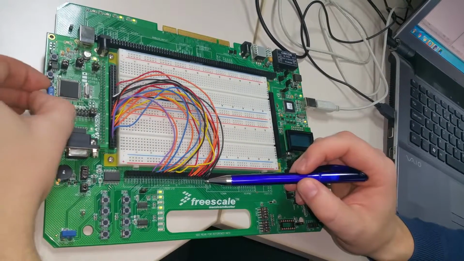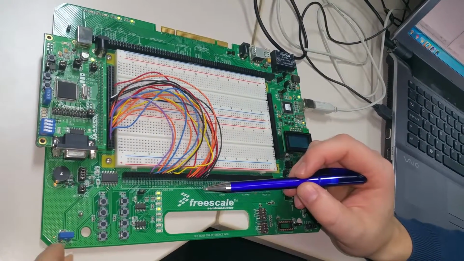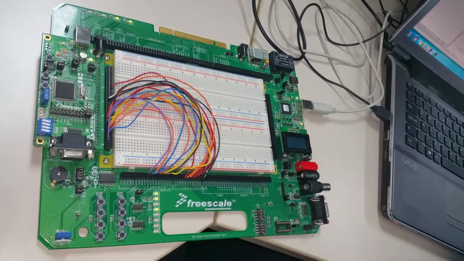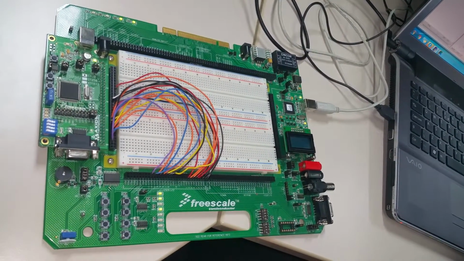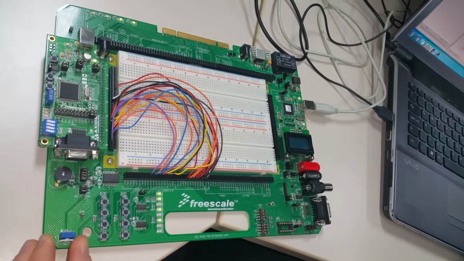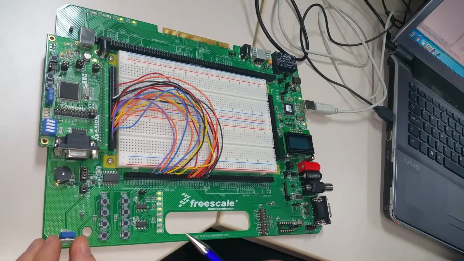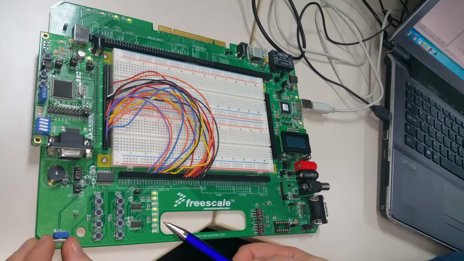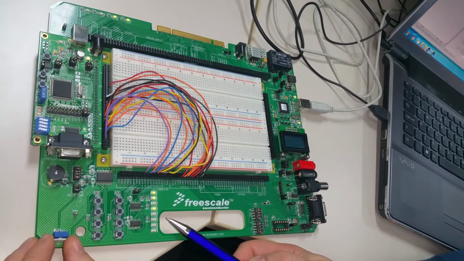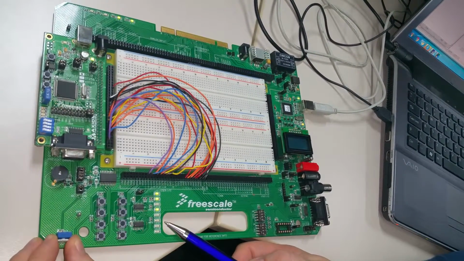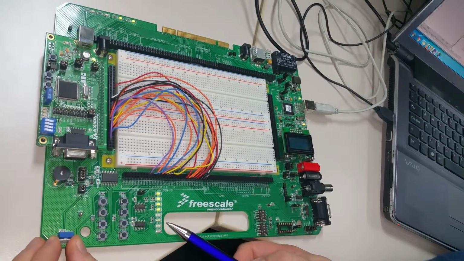The next thing I'd need to do is to simulate the actual temperature, which is done by the second potentiometer on the board here. So as I increase the temperature, you can see that the LED begins to blink faster. This indicates that the actual oven temperature is getting closer to the desired point.